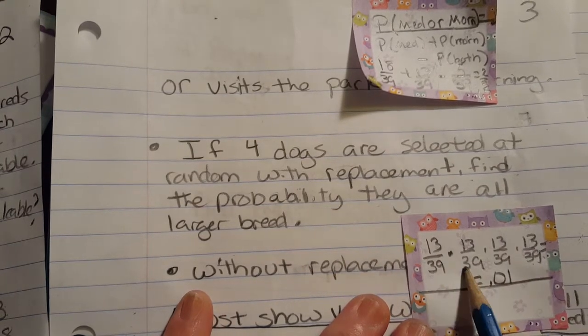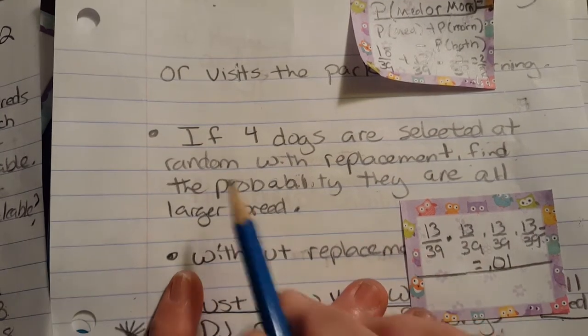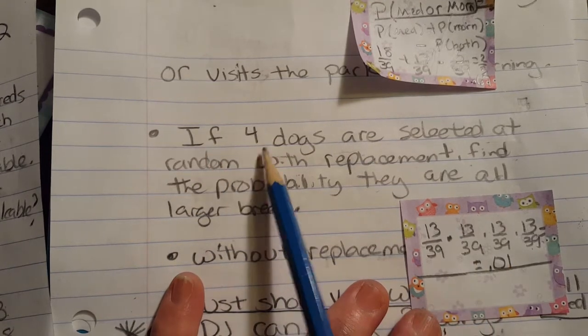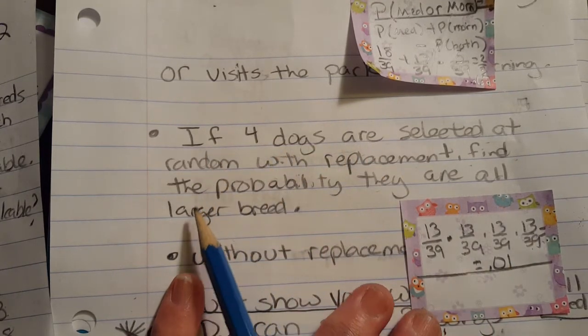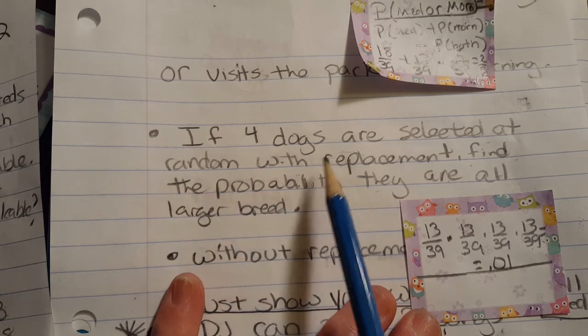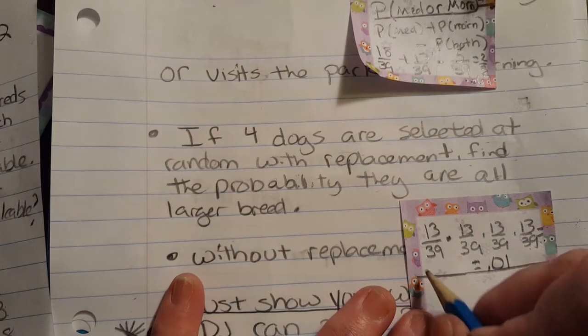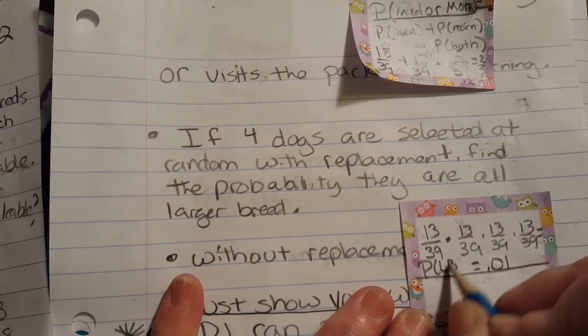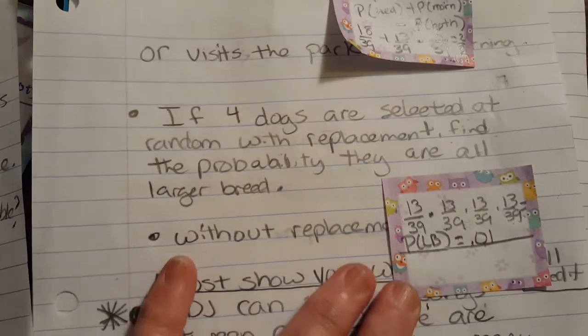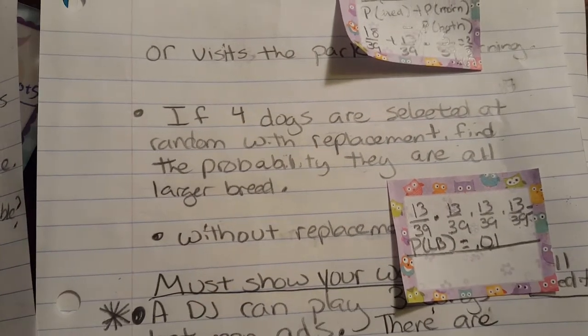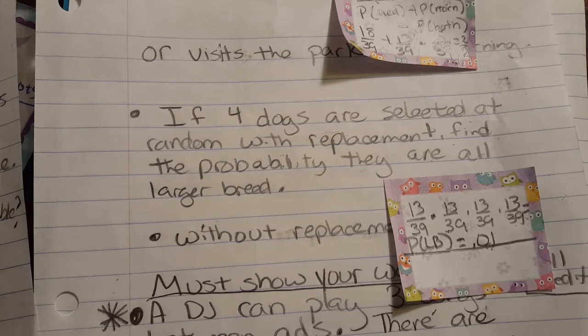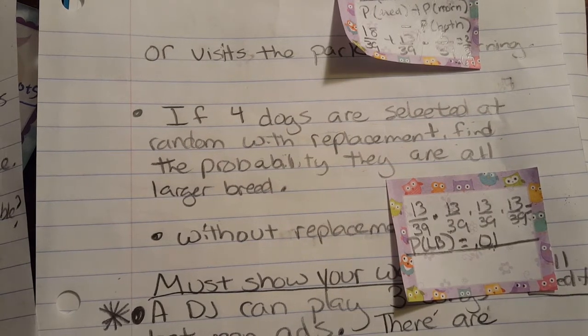That is the probability that all 4 dogs selected are large breed. Would that be usual or unusual? Unusual, because it's less than 5%.